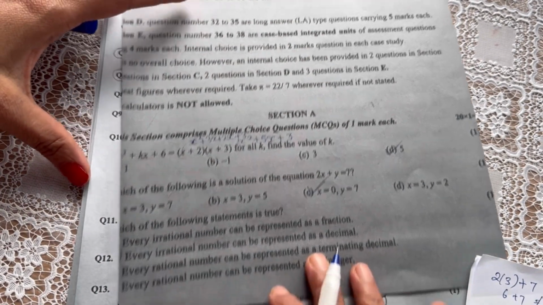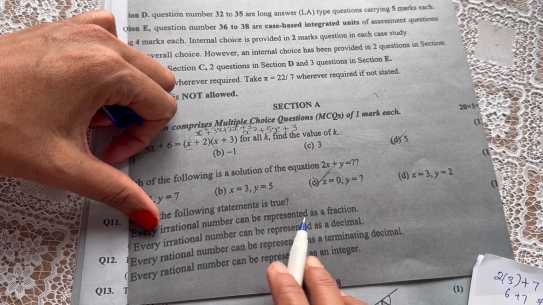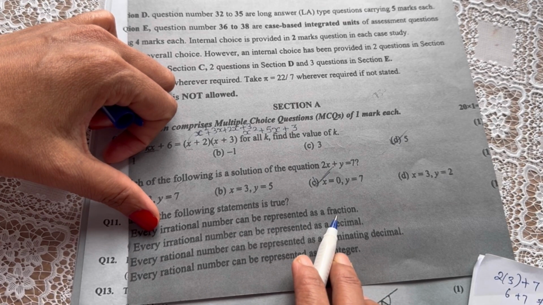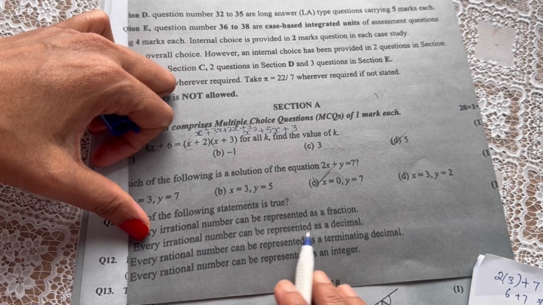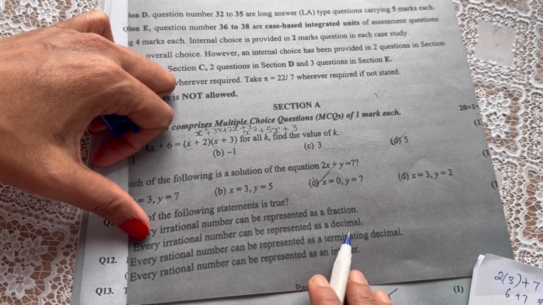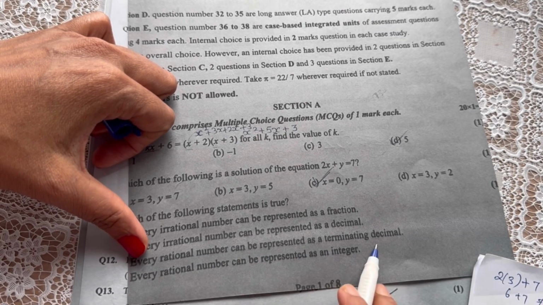And the next one, which of the following statements is true? Every irrational number can be represented as a fraction. No, it's false. We can't show it. Every irrational number can be represented as a decimal. Yes, we can do that. Every rational number can be represented as a terminating decimal.